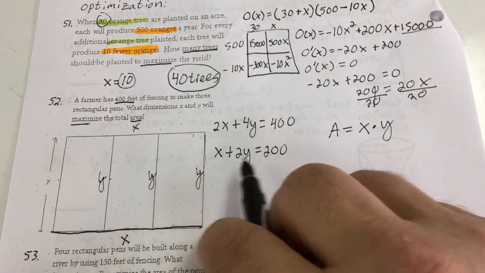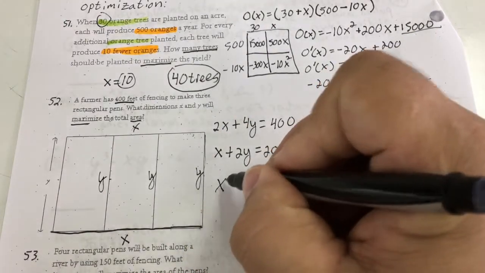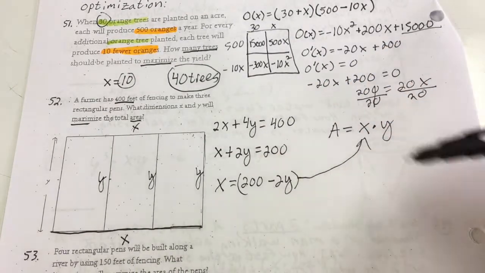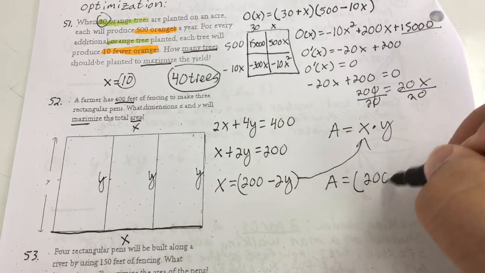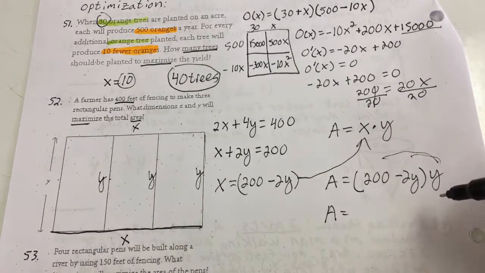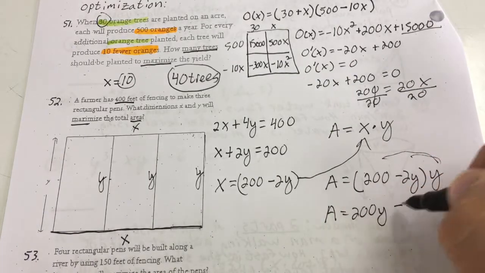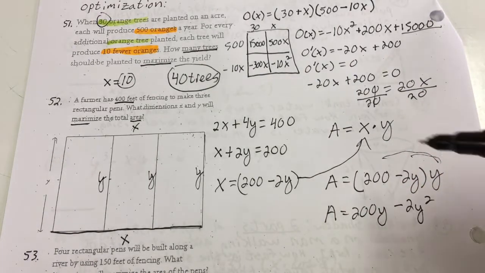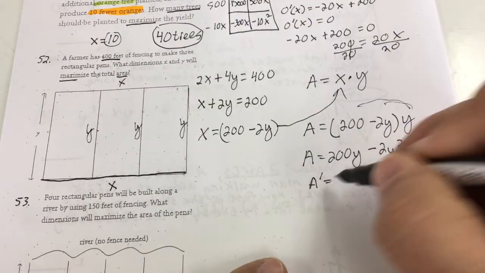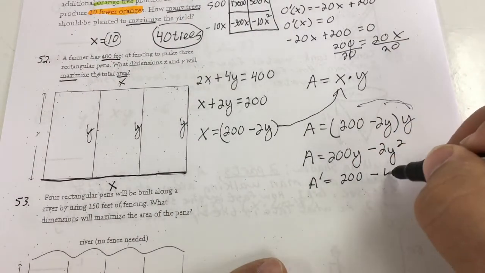I'm going to solve this for x and then plug it into that area formula. So notice x is going to equal 200 minus 2y. I'm going to plug that value in over here for x. So my new area is going to give me 200 minus 2y times y. Distribute the y. Area is going to equal 200y minus 2y squared. I'm going to take the derivative and then set the derivative equal to 0. So A prime is going to equal 200 minus 4y.